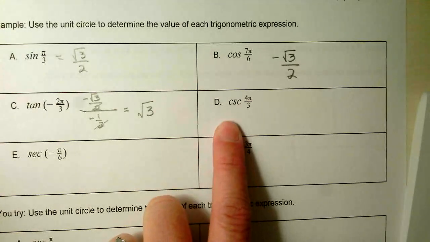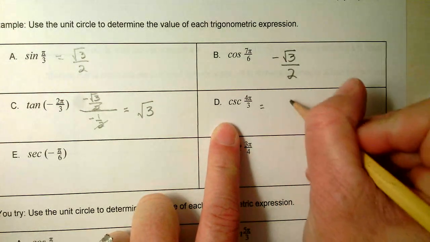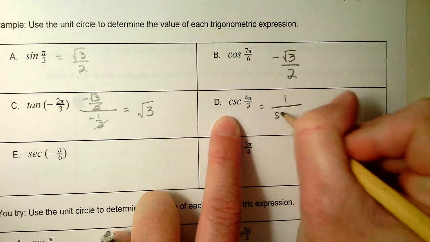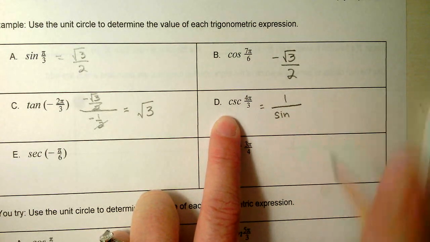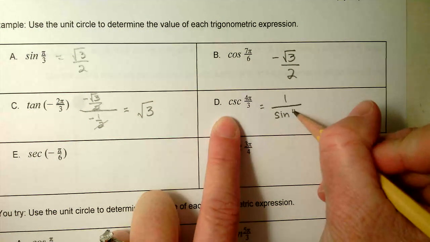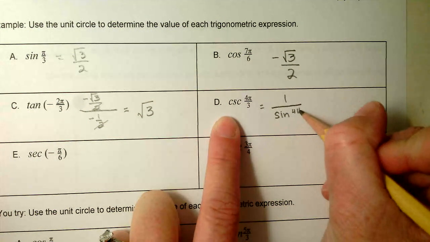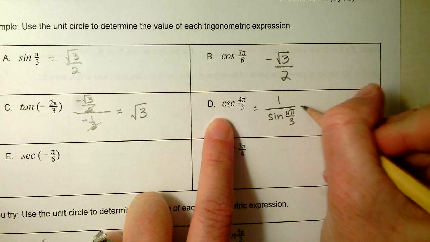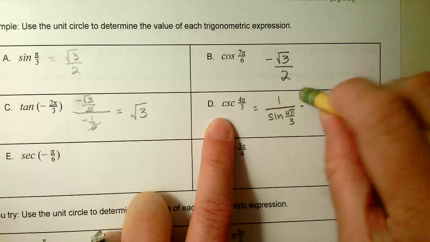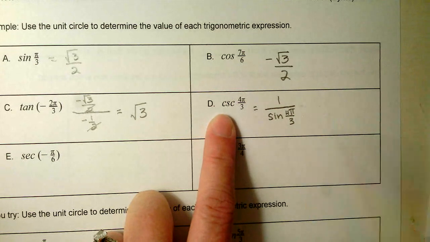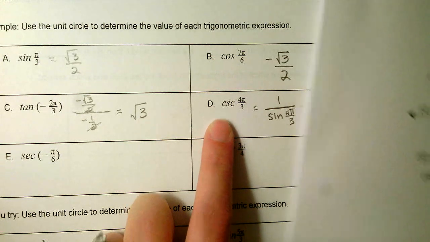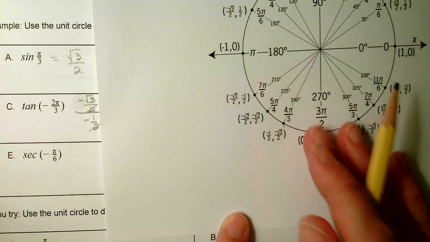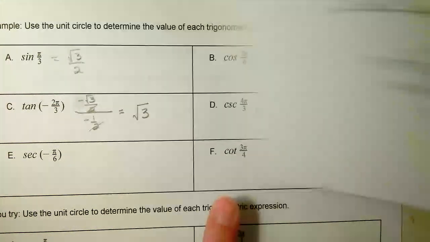Cosecant. I remember that that is 1 over the sine of 4 pi over 3. So that means I am looking at the reciprocal of the sine at 4 pi over 3. On my unit circle, the sine at 4 pi over 3 is negative square root of 3 over 2.